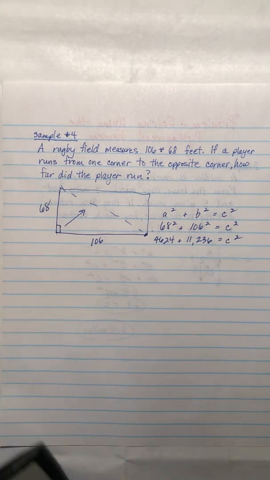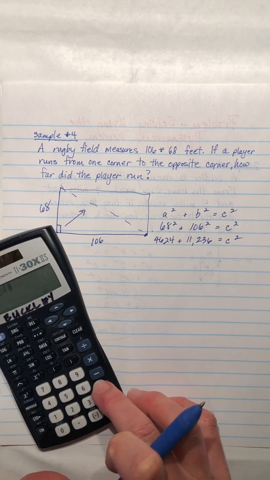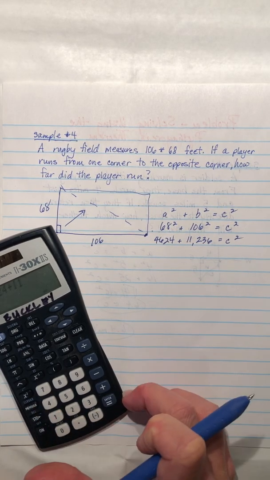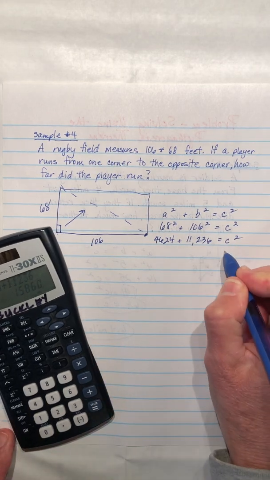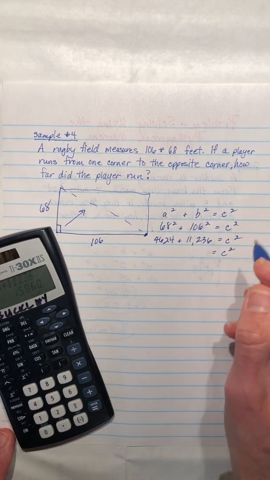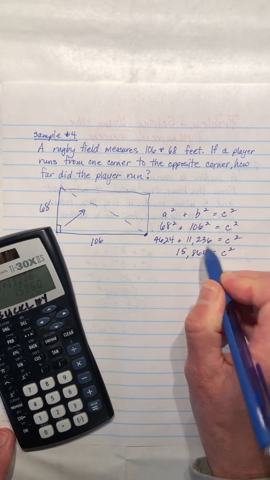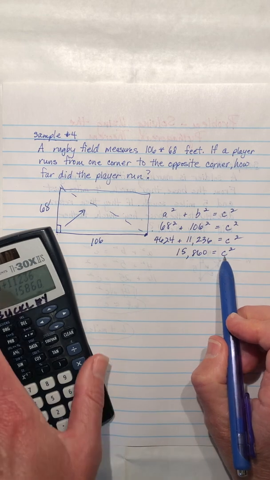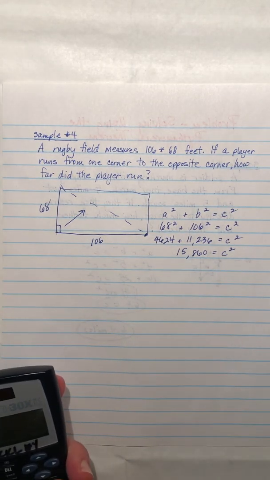When I add those two numbers together, let's see what I get. 4,624 plus 11,236. c squared equals 15,860. Gotta have c all by itself. I'm not done when I've got c squared.